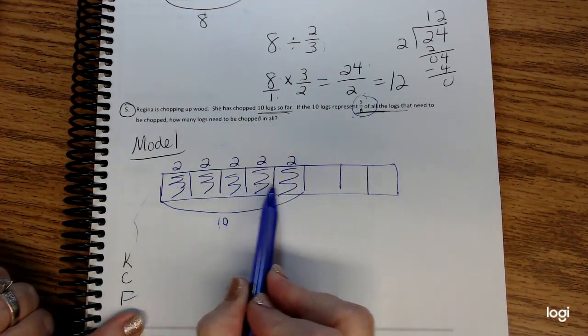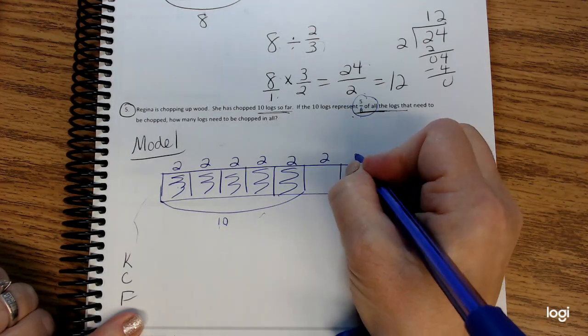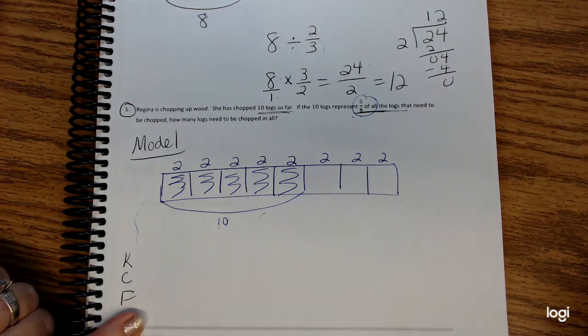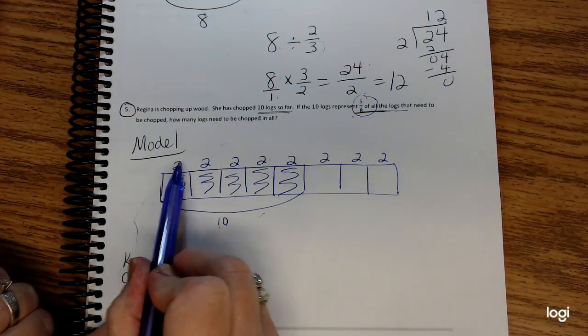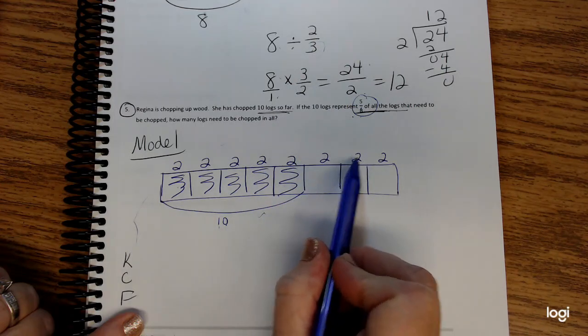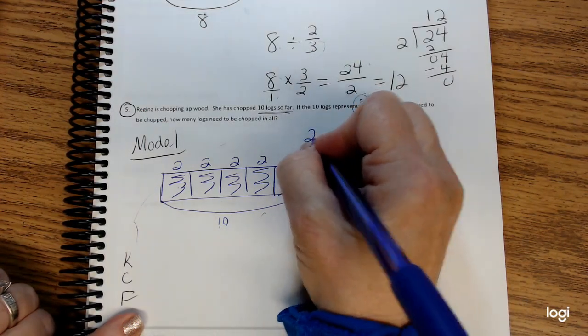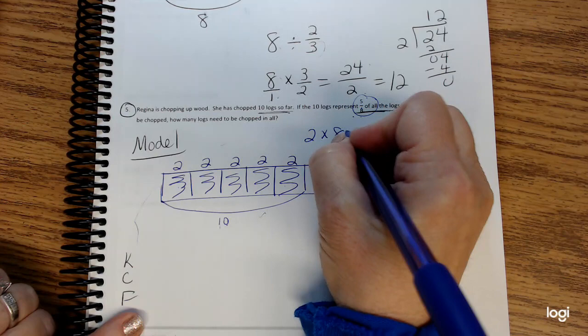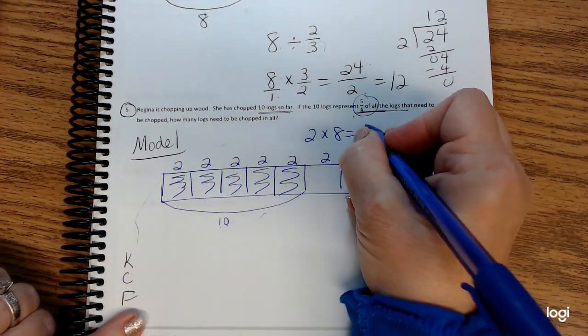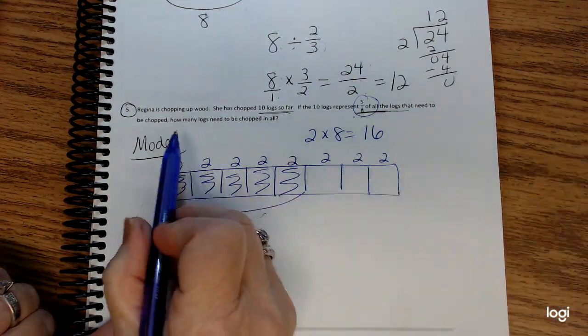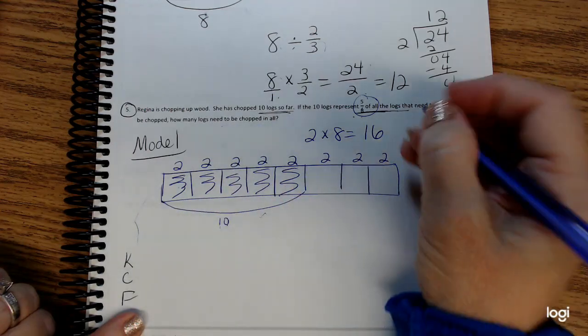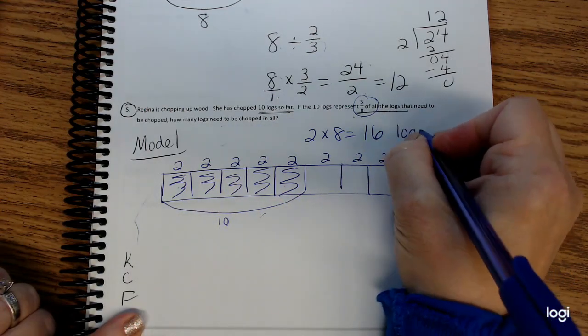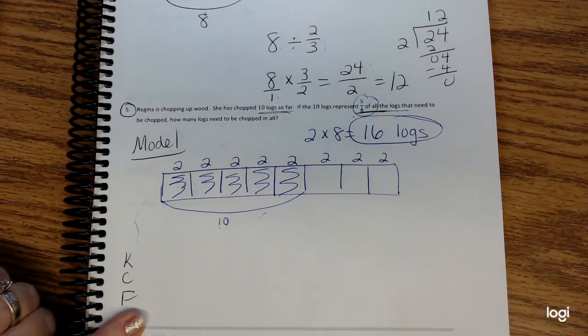If each one of these has 2, the rest of our boxes are 2. How many 2's did we have? 1, 2, 3, 4, 5, 6, 7, 8. So we're going to take 2 times 8, and our answer should be 16. How many logs need to be chopped in all? 16 logs. Circle our final answer.